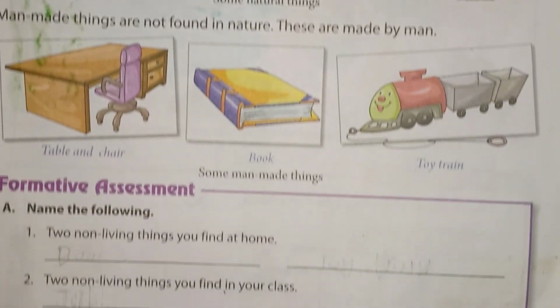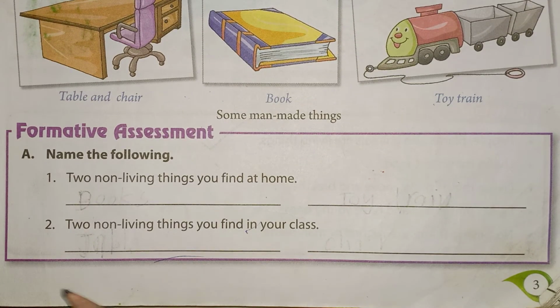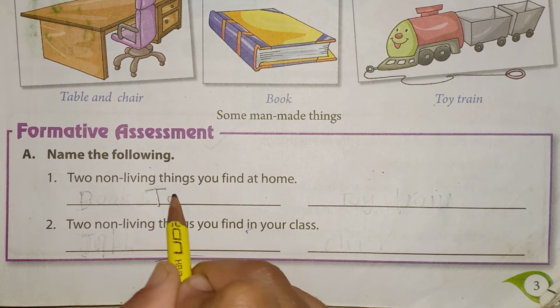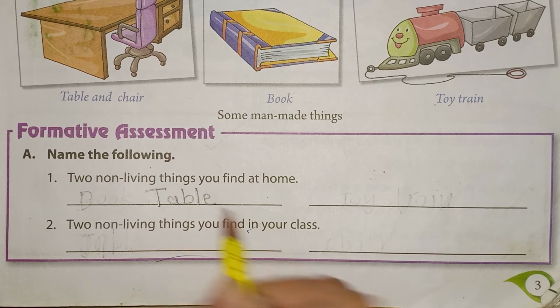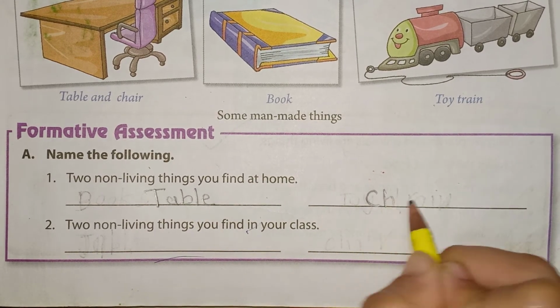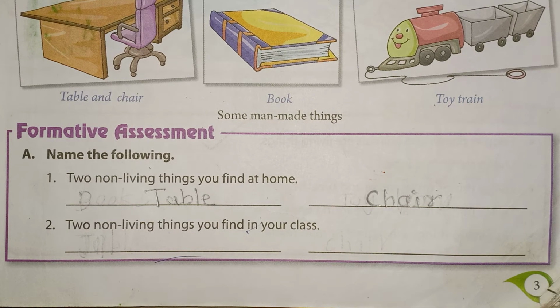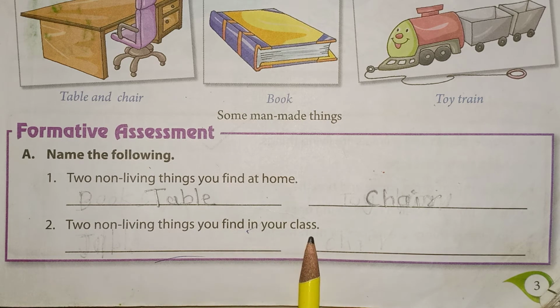Okay. Now let's solve the exercise. Name two non-living things you find at home. Two things which you find at home are table and chair. You can write other things also like sofa, toy, book, pen, etc. Two non-living things you find in your class.